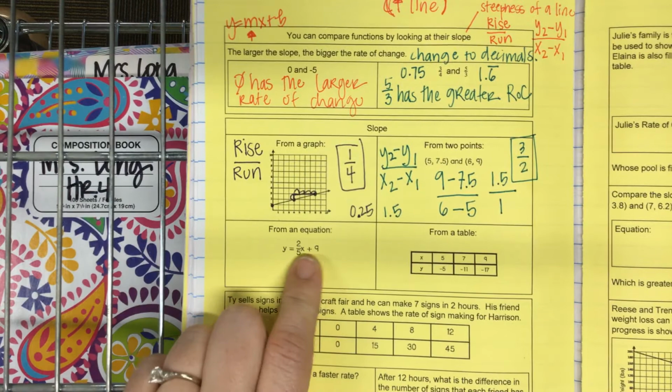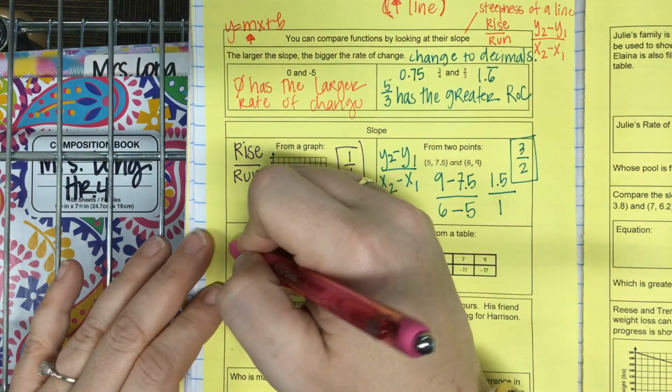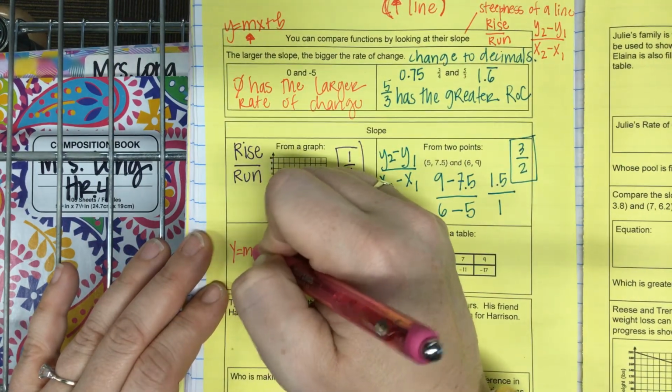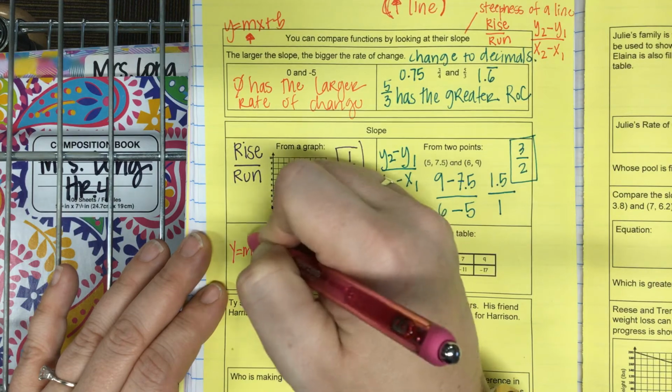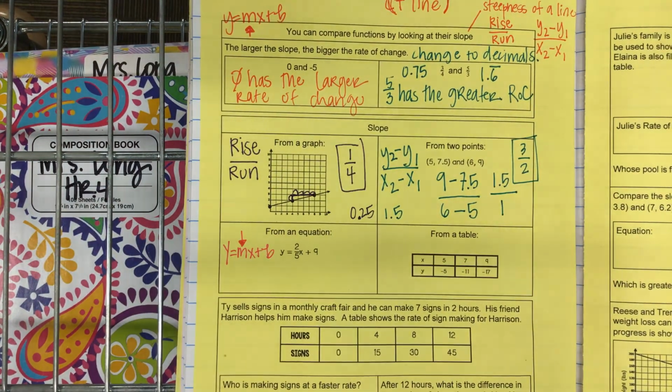In equations, y equals mx plus b. m is the slope.